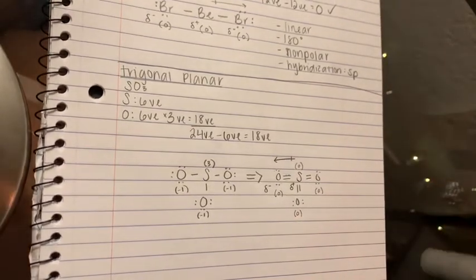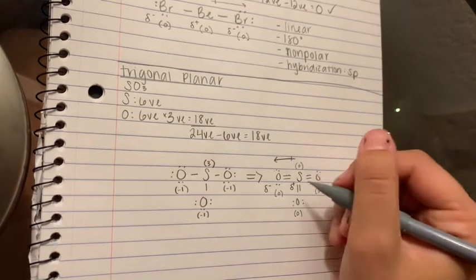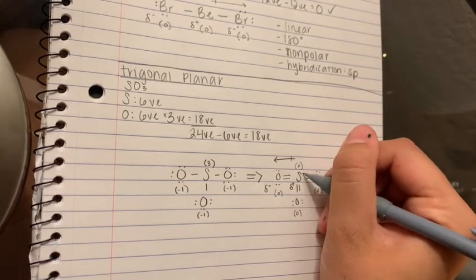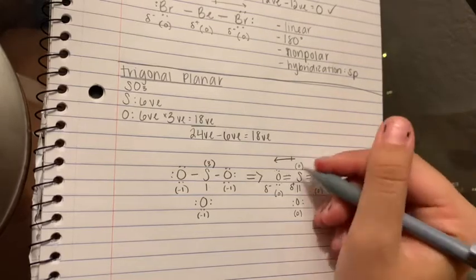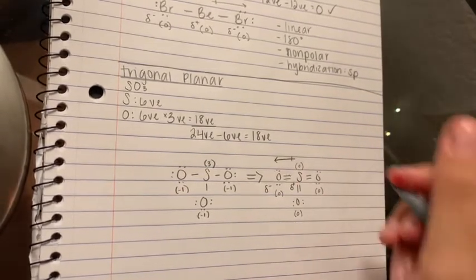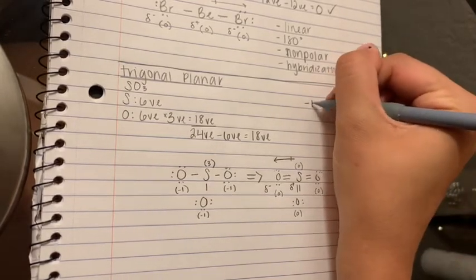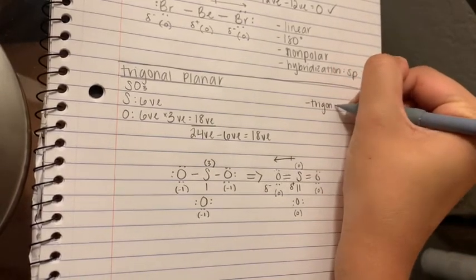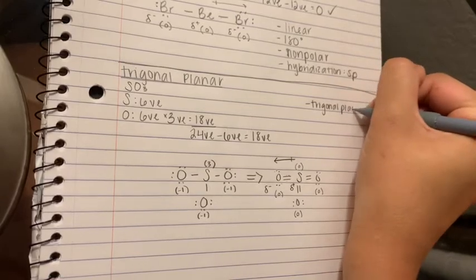Awesome. And then looking at this, you can tell that it would be trigonal planar because there are no unbonded, unpaired electrons around the sulfur. So they would be spread out evenly, which means it's trigonal planar.